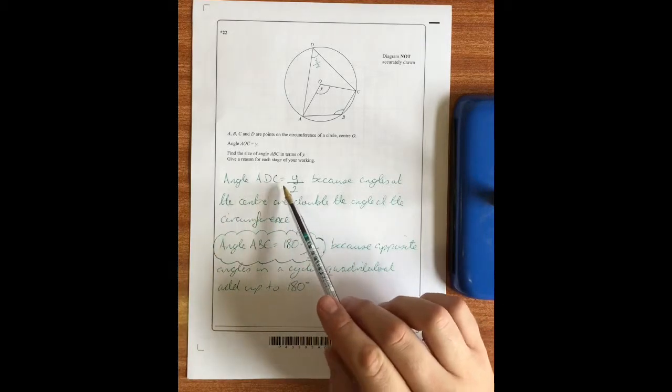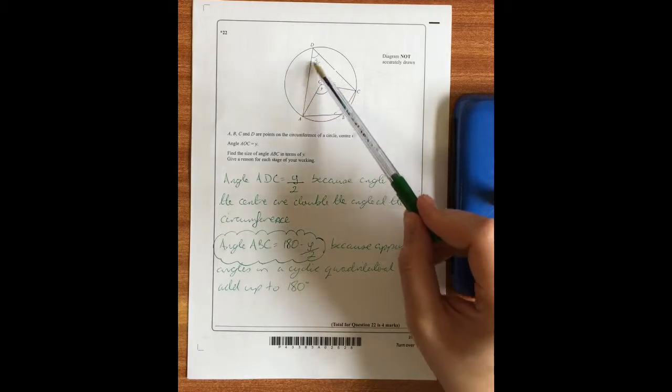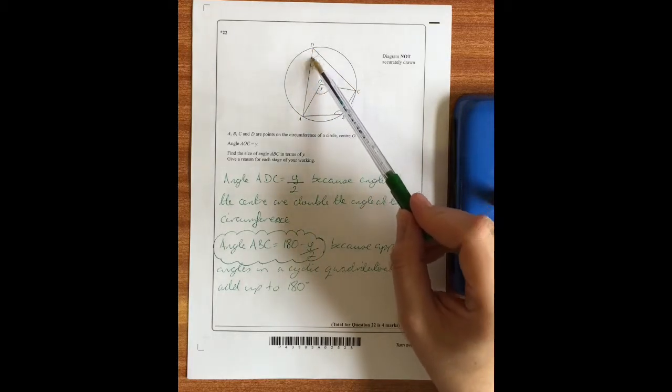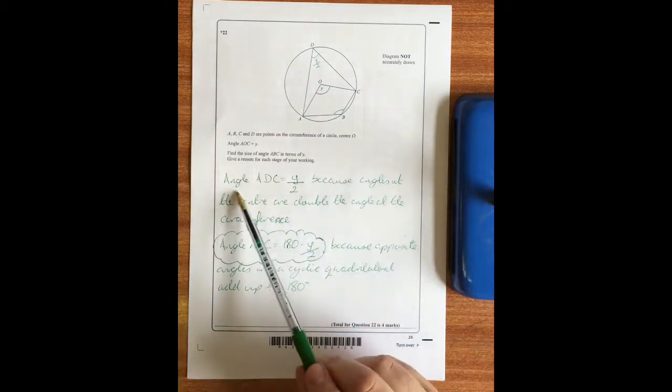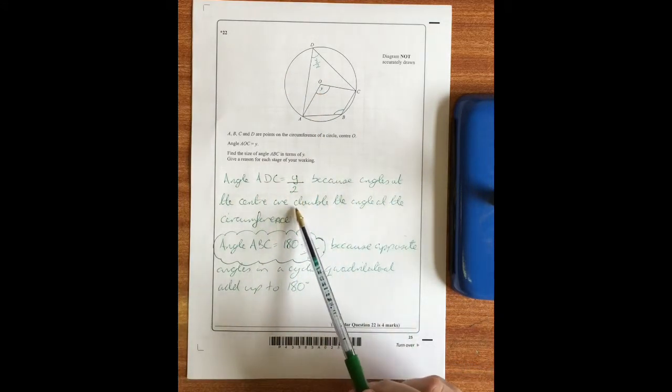Well, the first thing we need to notice is that we've got an angle at the centre and an angle on the circumference, so the angle at the centre will always be double that angle. So if this is y, then this must be y divided by 2, because if we double that we get y. So angle ADC is equal to y over 2, because angles at the centre are double the angle at the circumference.